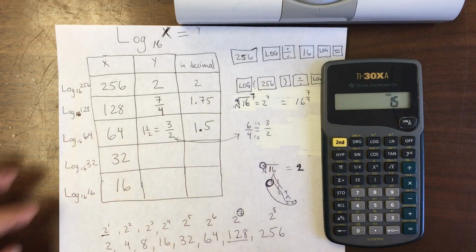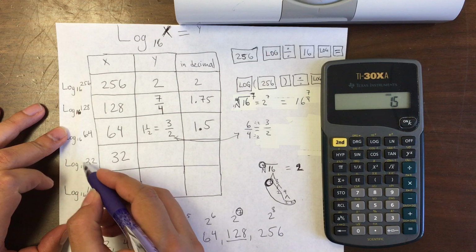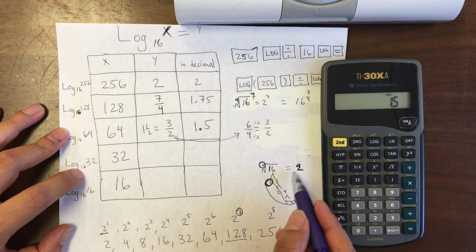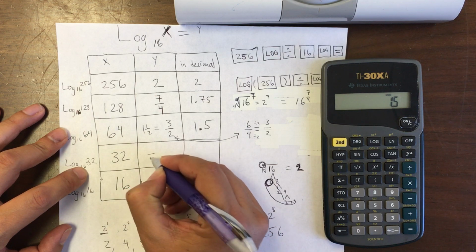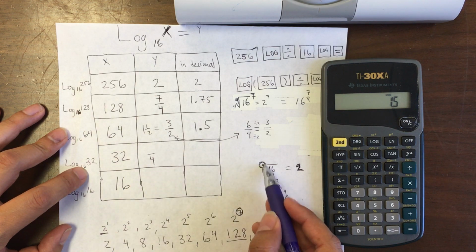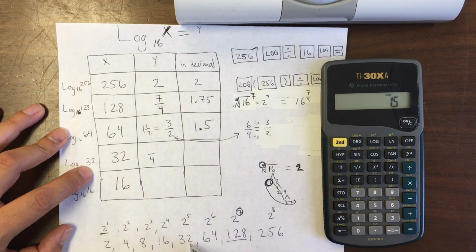Almost there, almost there. Okay, again, we already know that this gives me base 2 if I put the denominator 4, right? The index 4 gives me a 2, but 2 to what power equals 32? To the 5th power.